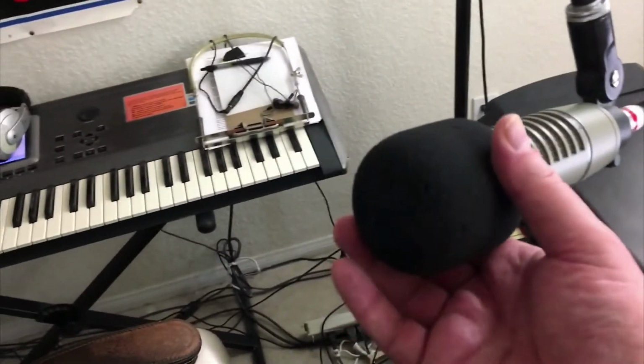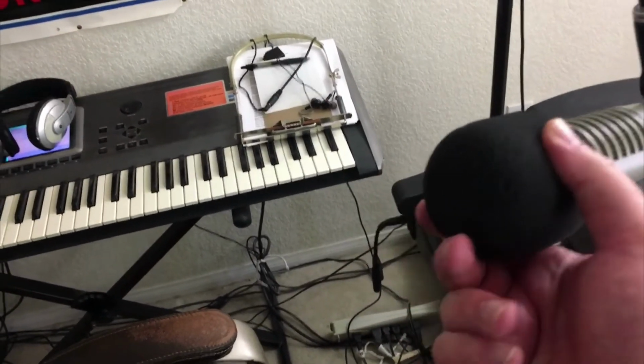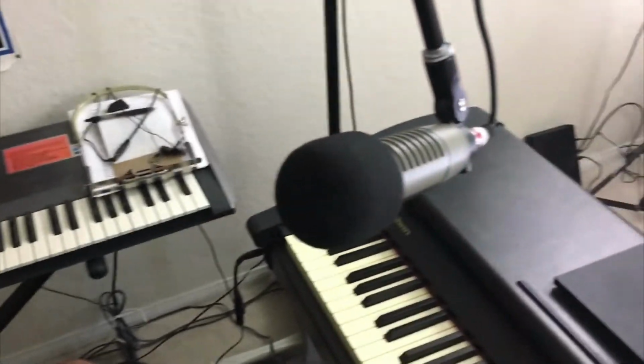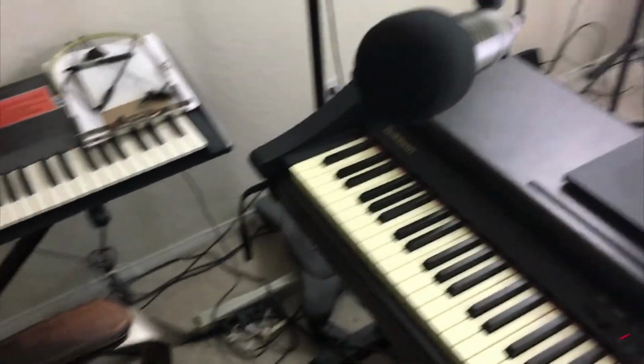So I just use one of these pop protectors like this, and it doesn't matter. They both do the same thing. And you can use that on a standard mic as well. It's connected with an XLR cable. And if you follow it around, it goes into this.